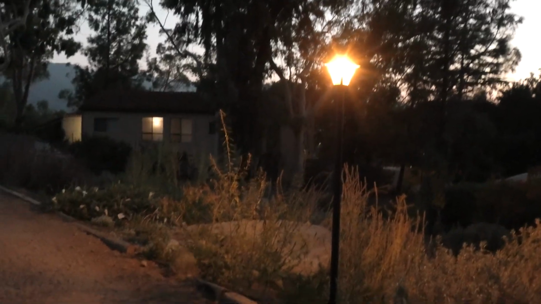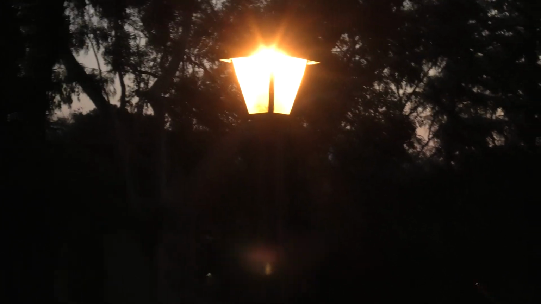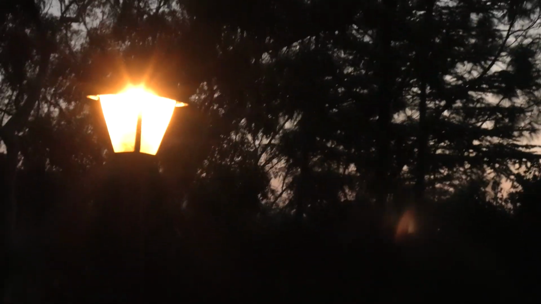My camera's about to die anyway, but I just wanted to show you that. Look at that beautiful light. It's just a pretty light. Anyway, my camera's literally about to die, so I'm going to close it.